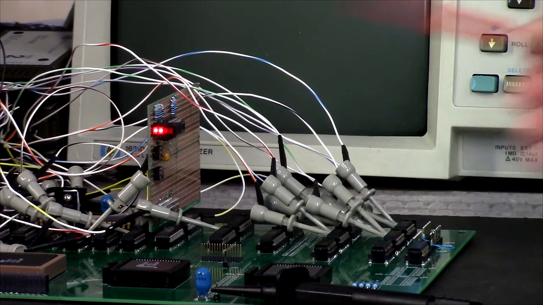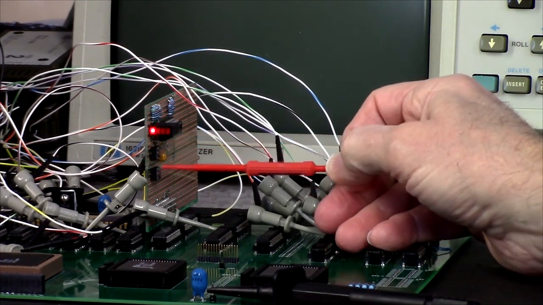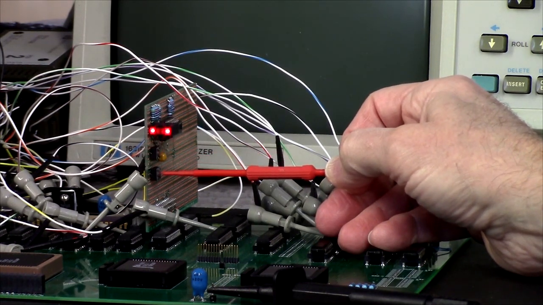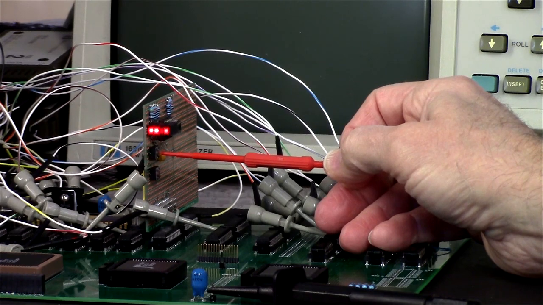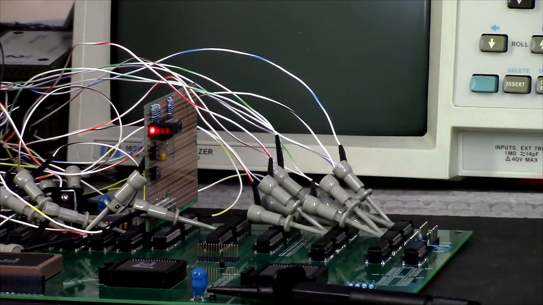Okay, so let's do one more thing. I can press reset here, and we'll see that stops it and takes it out of run. Okay, so. Yeah. So that's your status update on the Nova 445 for now.